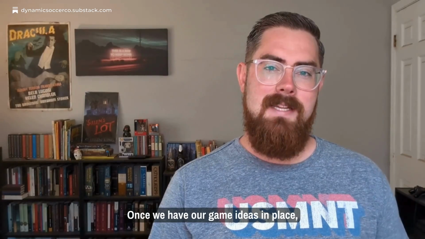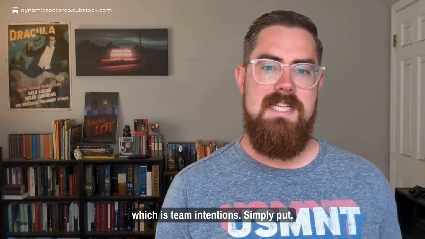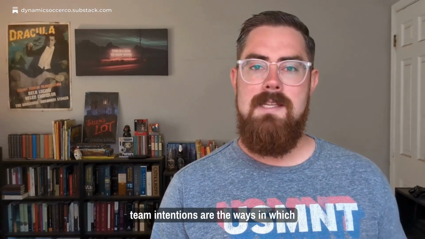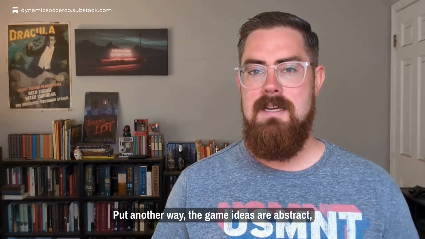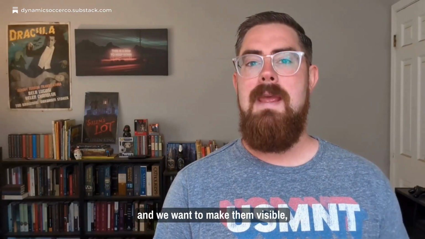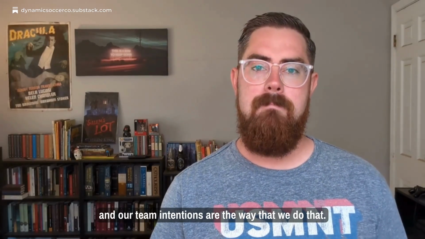Once we have our game ideas in place, we can move on to the second step of our framework, which is team intentions. Simply put, team intentions are the ways in which our team will apply the game ideas. Put another way, the game ideas are abstract, and we want to make them visible, and our team intentions are the way that we do that.